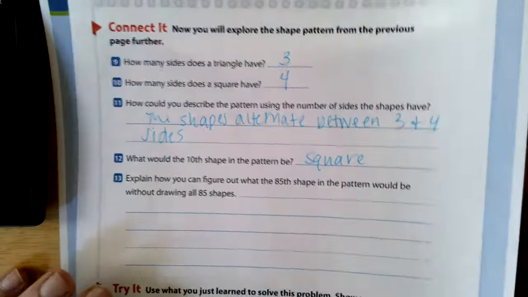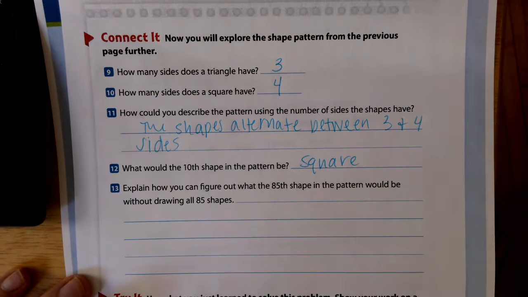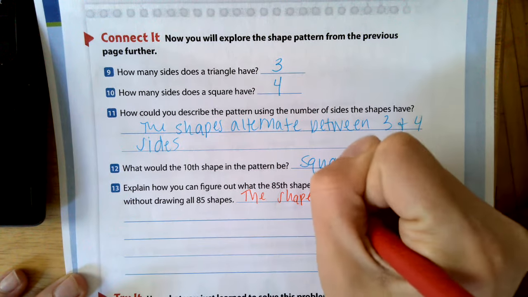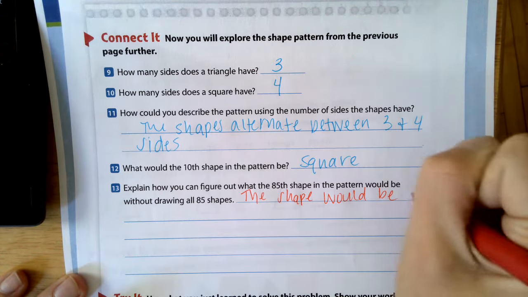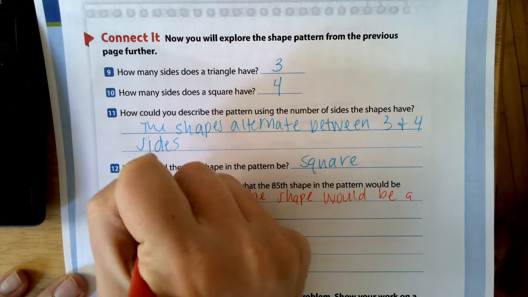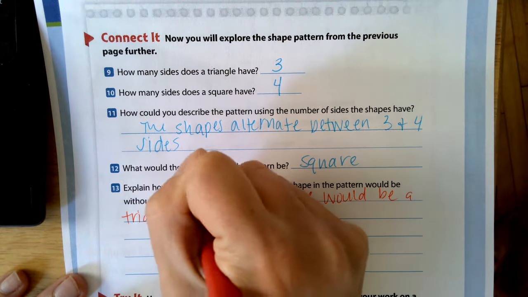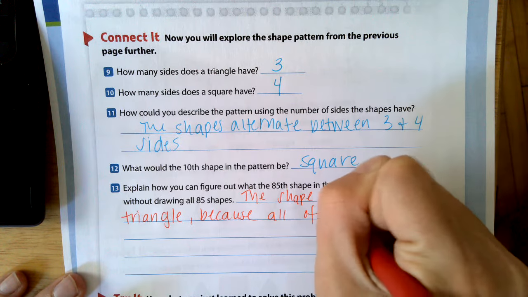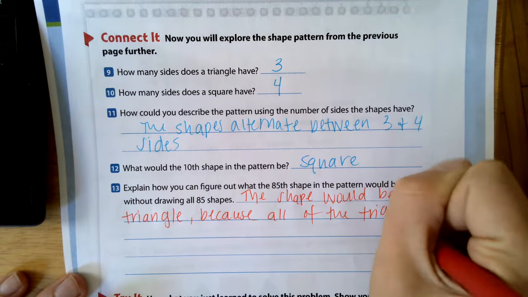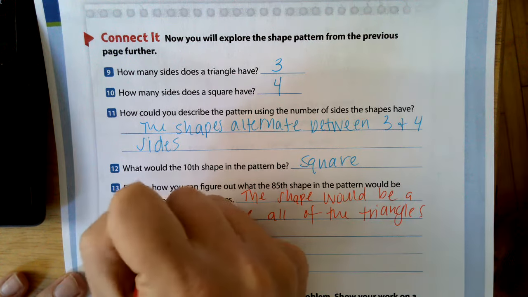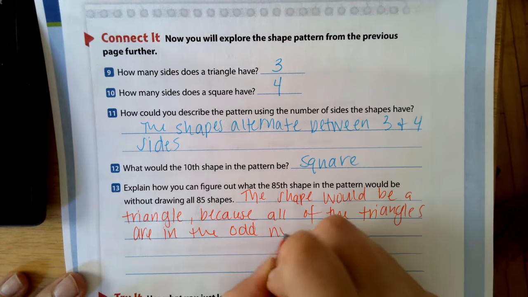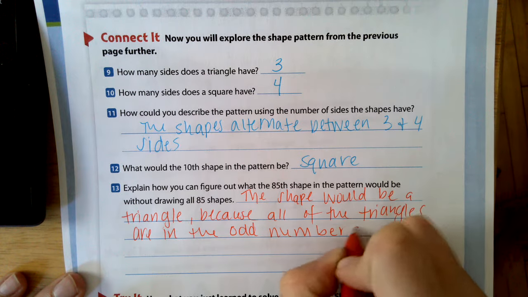So I would say the shape would be a triangle because all of the triangles are in the odd numbers, right?